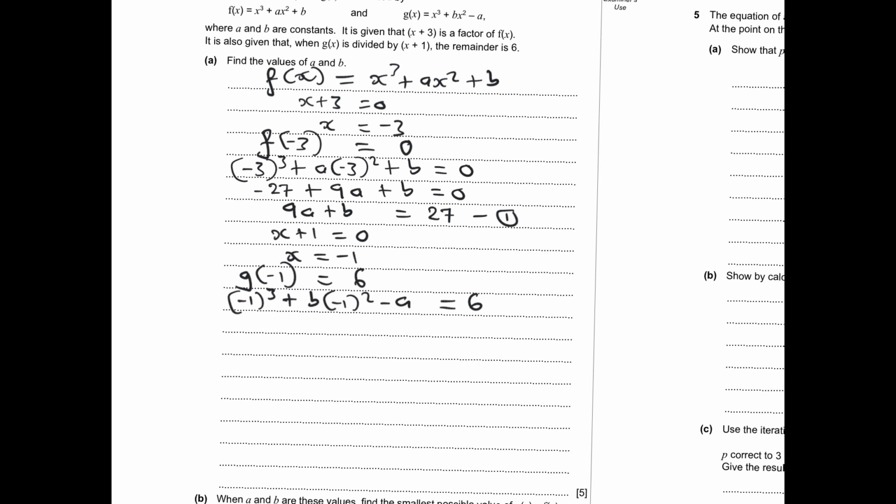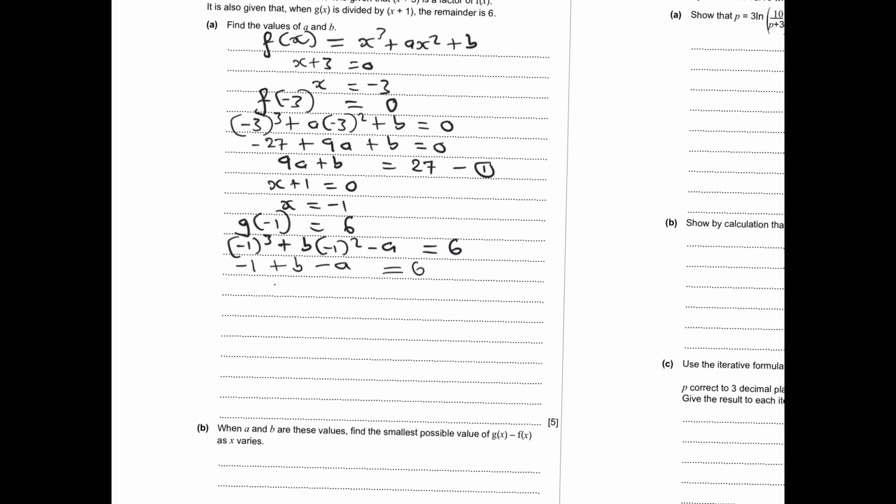So if I simplify this, remember, negative 1 to the power of 3, that gives me negative 1 plus negative 1 squared, that should be 1 times b, that will give me b minus a is equal to 6. So simplifying this further, b minus a equal to, negative 1 goes that side, I'm going to get 5. All right. So now I need to solve. Okay, so this is my second equation.